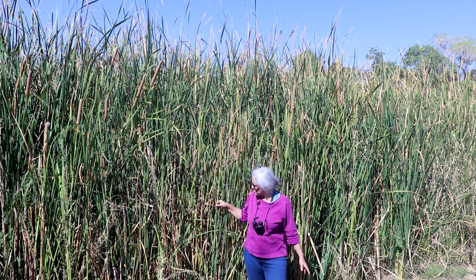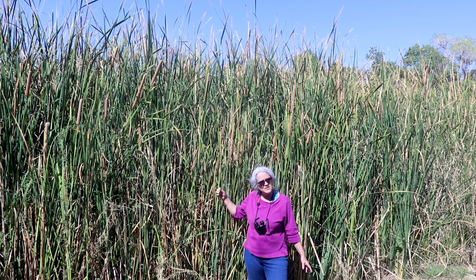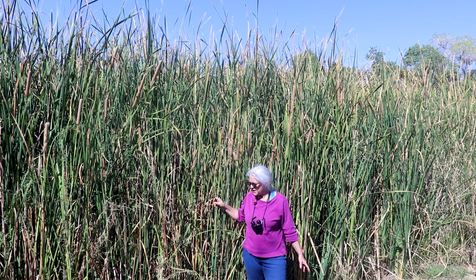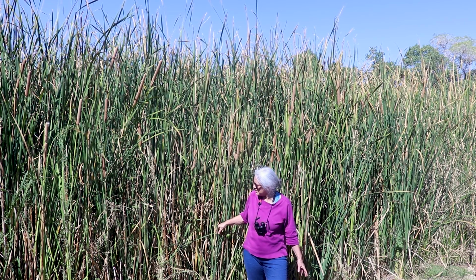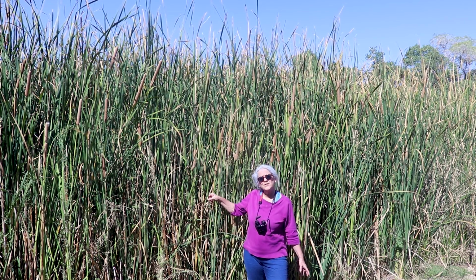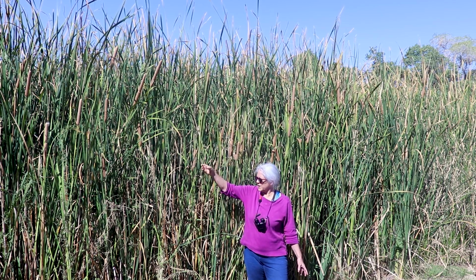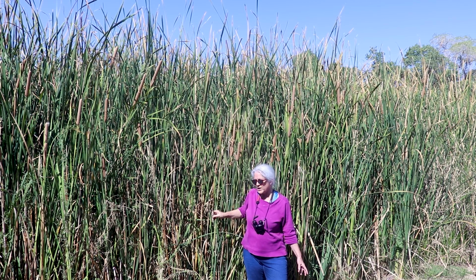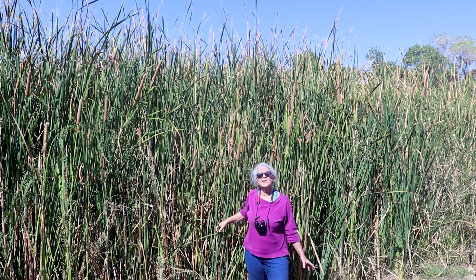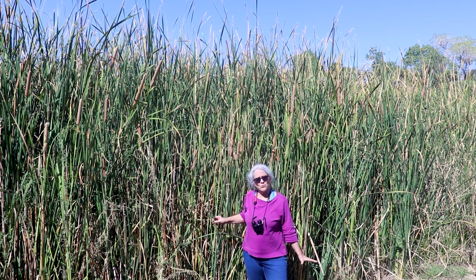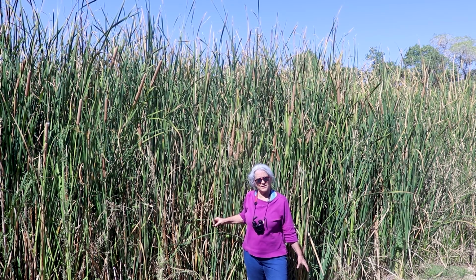What these plants do, and if you feel one of these leaves, they feel a little bit yielding, is they have channels, basically snorkel tubes, that run the length of the leaf. So as they bring in air through the leaves, they can direct it down to their roots, and that's how they keep their roots oxygenated.